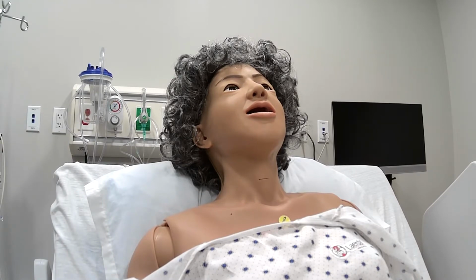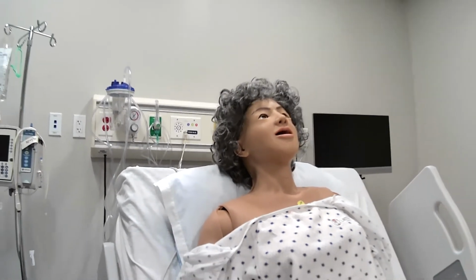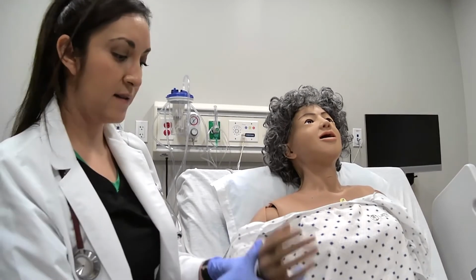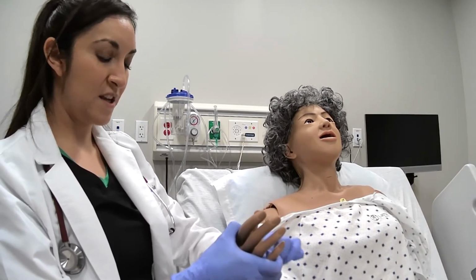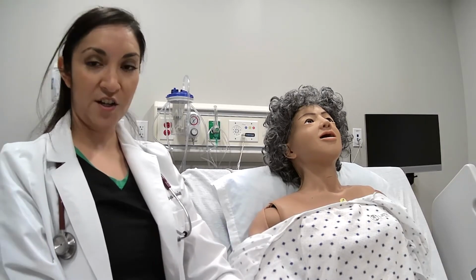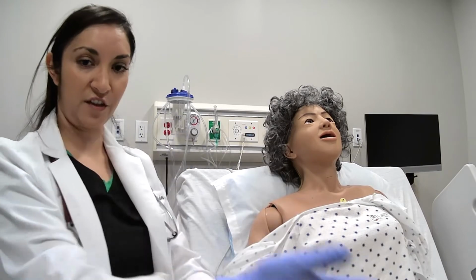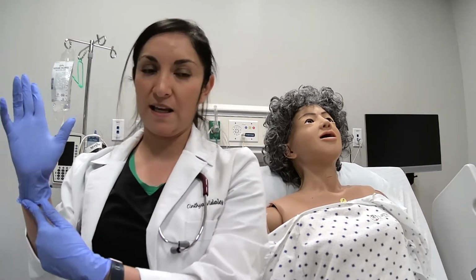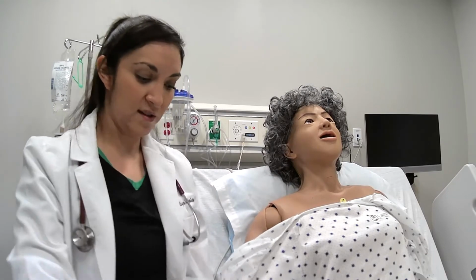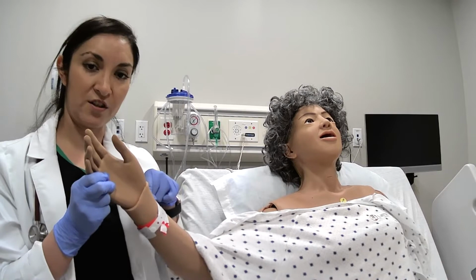We're going to palpate the radial pulse. So the radial pulse, again, is going to be on the hand. If you remember from anatomy and physiology, you've got your radius, which is on the side of your thumb, and then you've got your ulna, which is on the side of your pinky. So the radial pulse is going to be on the same side as your thumb, okay?